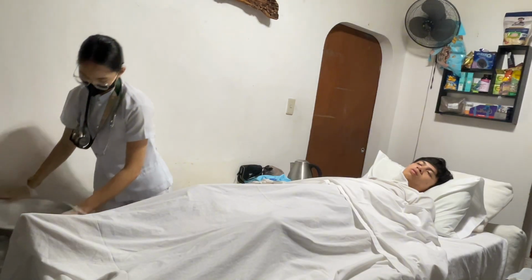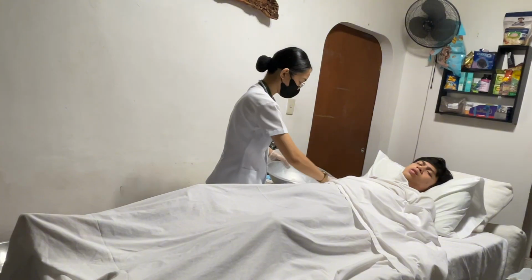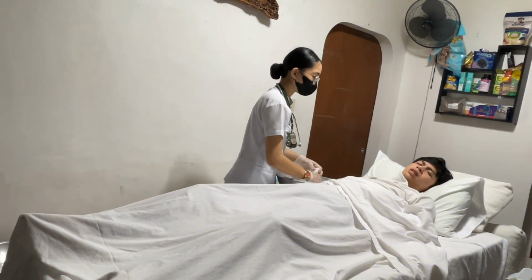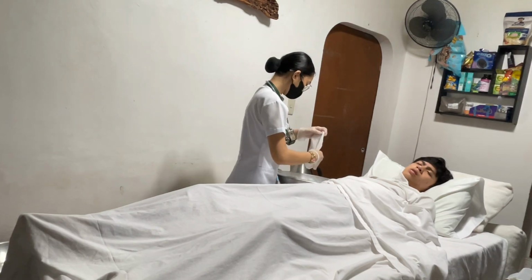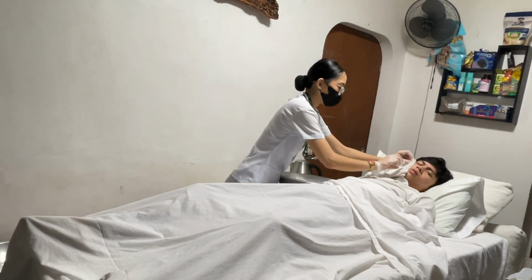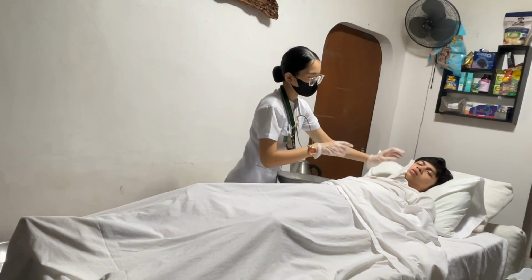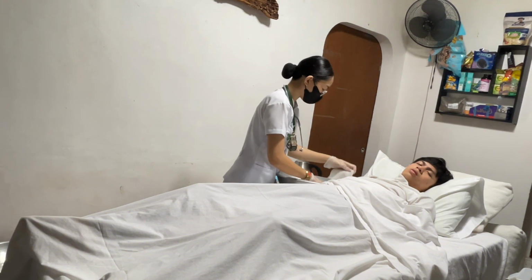Put some ice in the water so that it's a cold compress. And then, ibabad po natin yung towel natin na cold compress. And then, i-apply na po natin sa affected area ng patient. Ang indication po natin dito, yung patient is may toothache or dental pain.